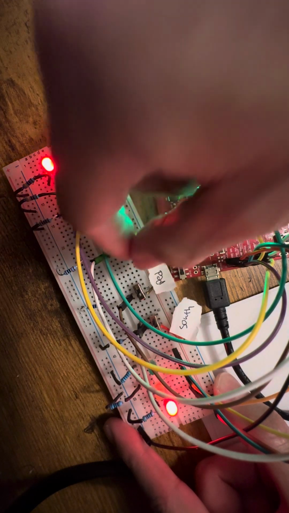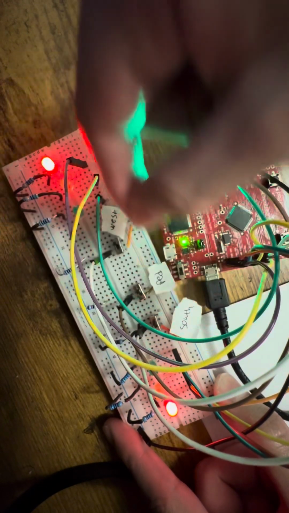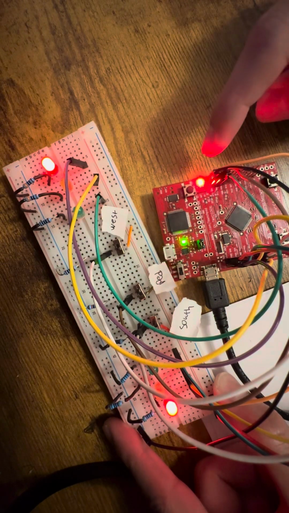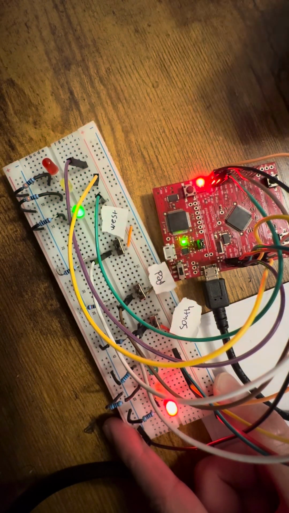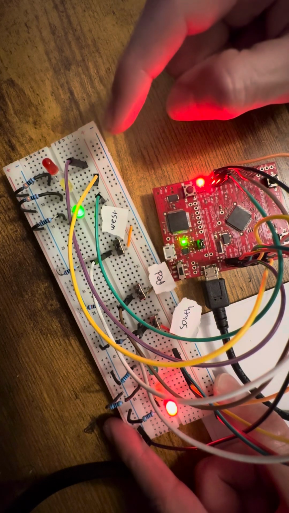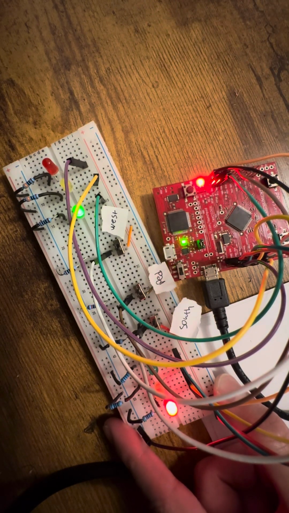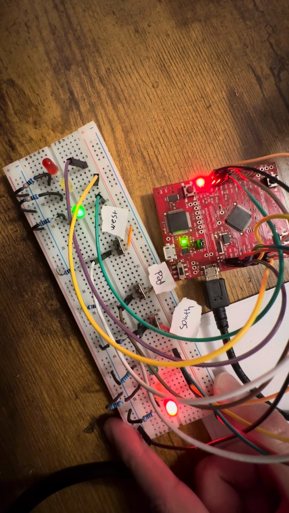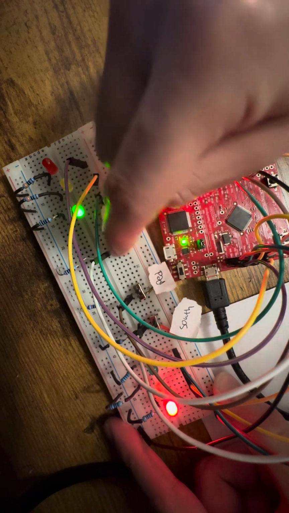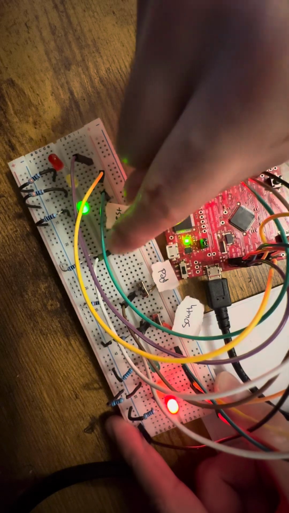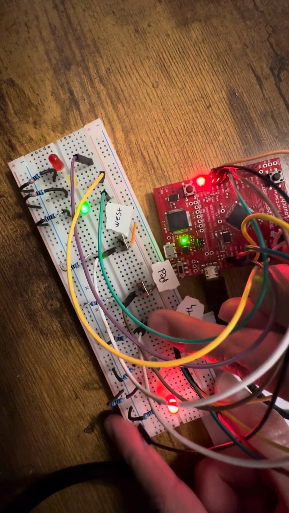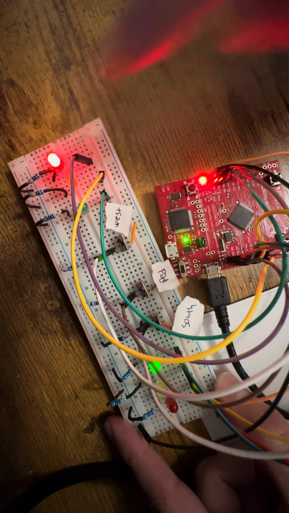Now we're supposed to go back to west. So let's turn pedestrian off and turn west on. It flashes red here and it goes back to green on west. That's our fifth case. Now we should go back to south, which is our sixth case. So we'll turn west off and south back on. Yellow, red, and green here.